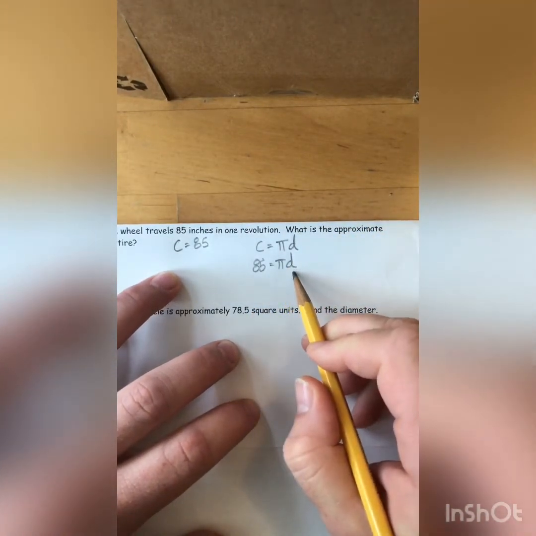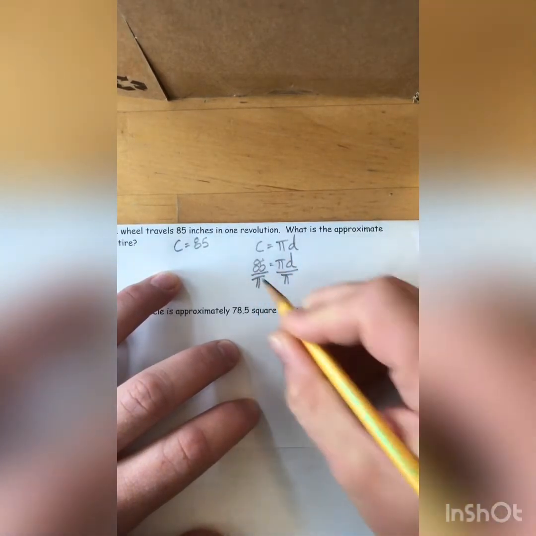Again, pi is not a variable. D is the variable we're solving for here. So to get d by itself, we're going to divide both sides by pi. So 85 divided by pi is what ends up going in my calculator, because that cancels out. So 85 over pi.